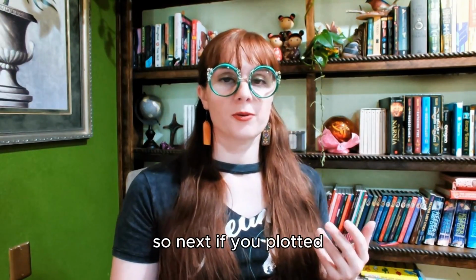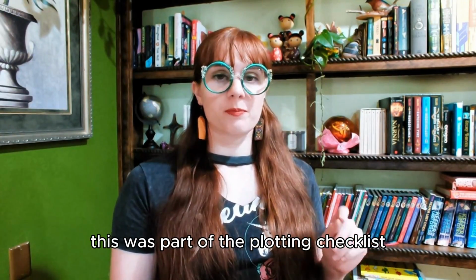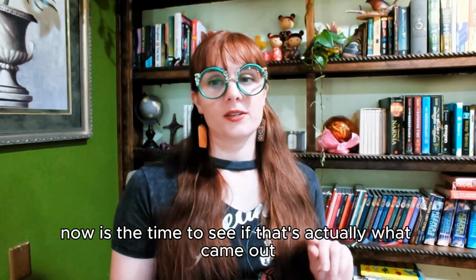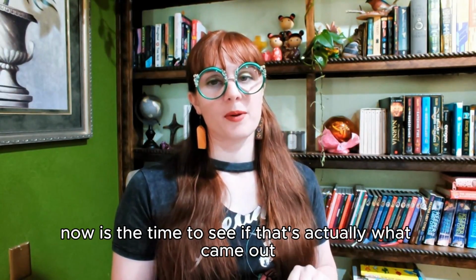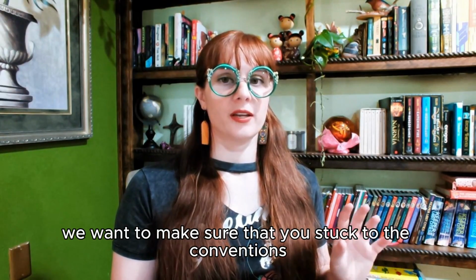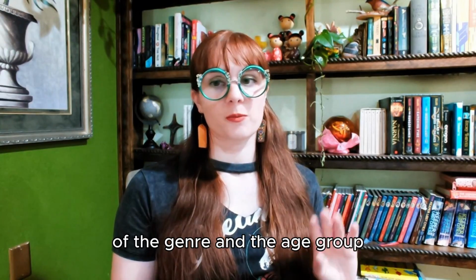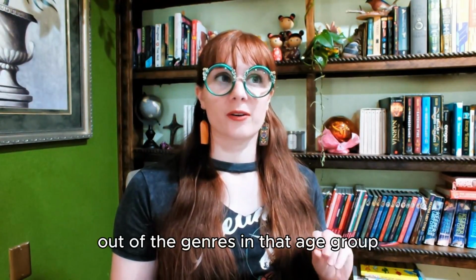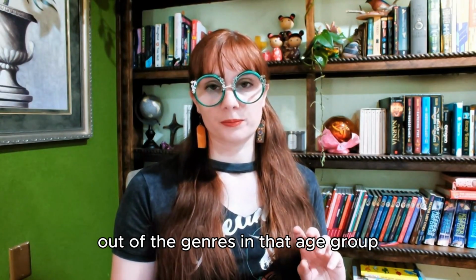So, next, if you plotted, this was part of the plotting checklist: know your age and suitability. Now is the time to see if that's actually what came out on paper. You want to make sure that you stuck to the conventions of the genre and the age group. This isn't tropes. This is what is expected out of the genres and that age group.